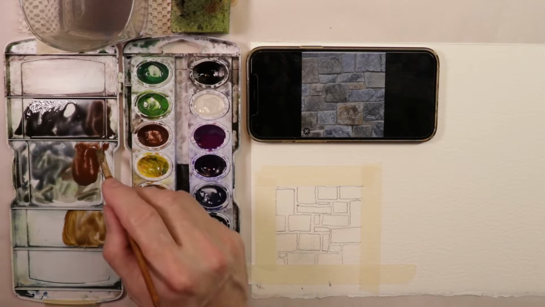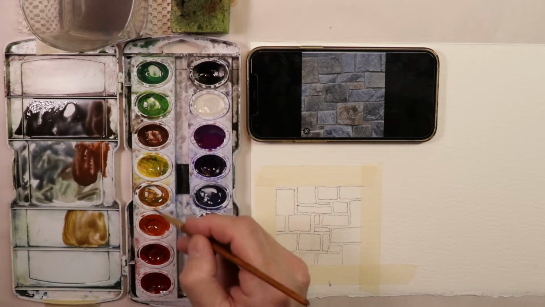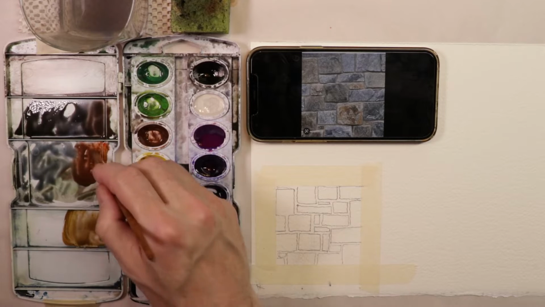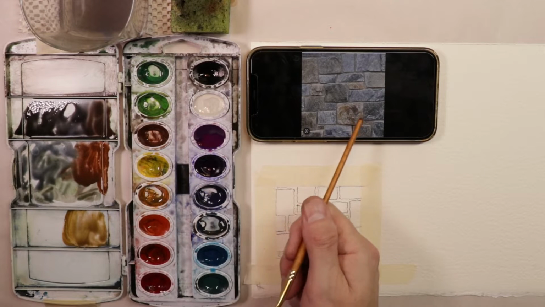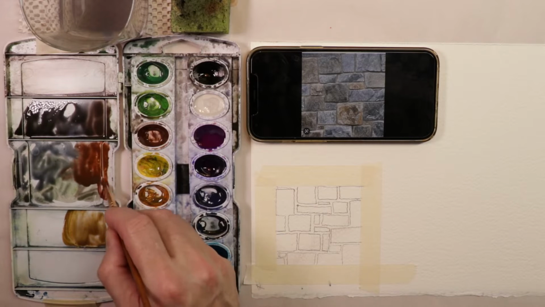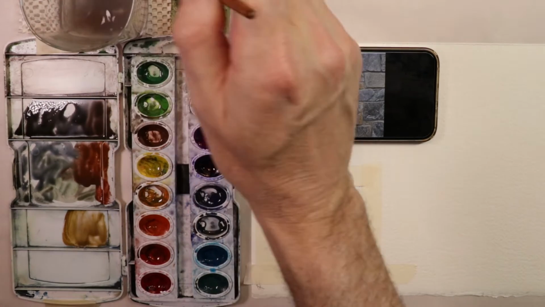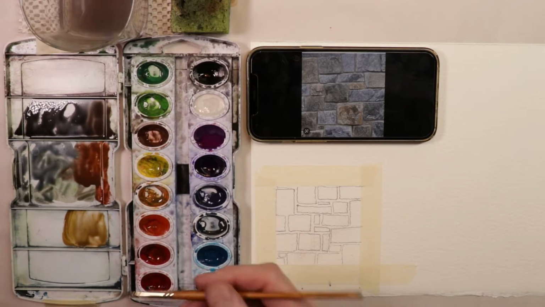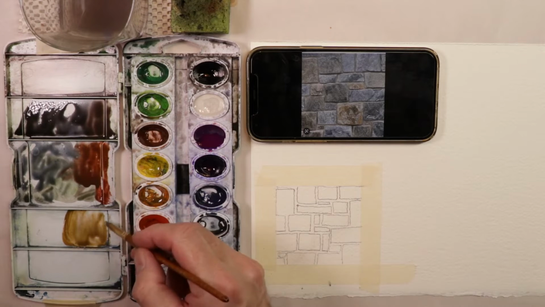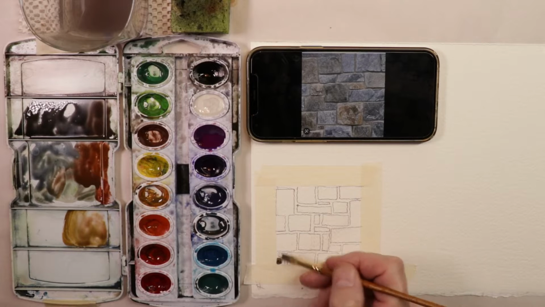Maybe we can add a little bit of that orange for that rusty, some rusty colors there. Okay. And I'm just going to start here and kind of get the feel for things. I'm using a square brush here.